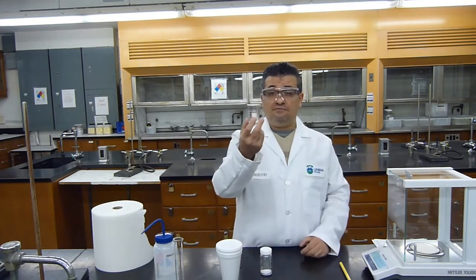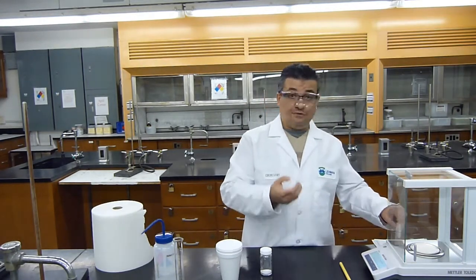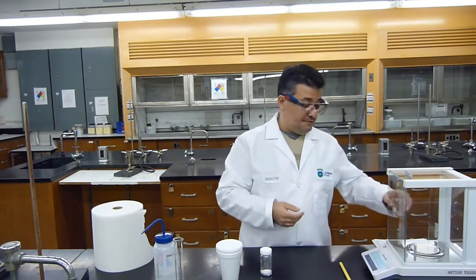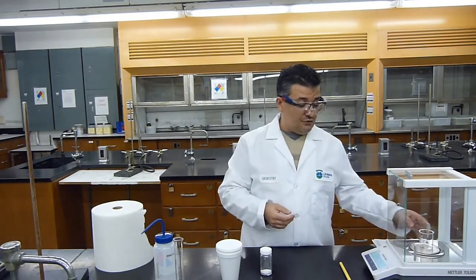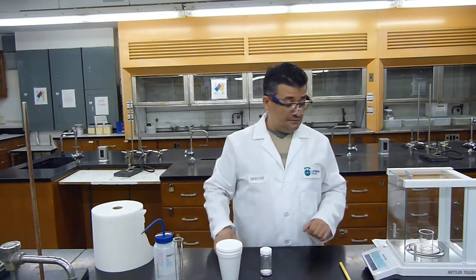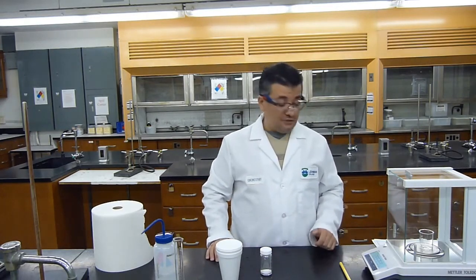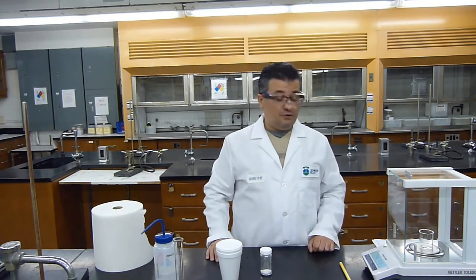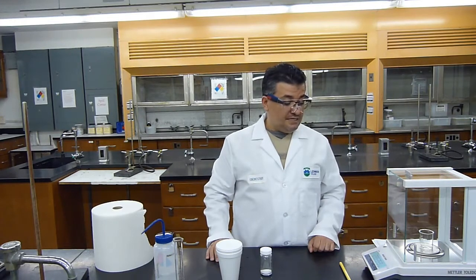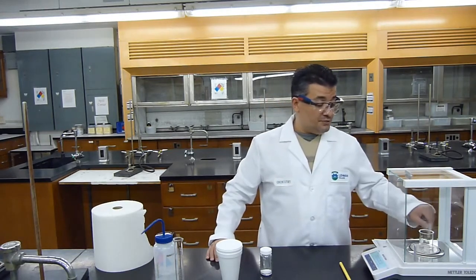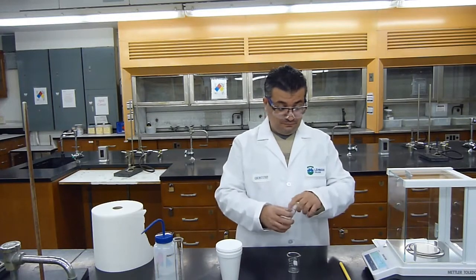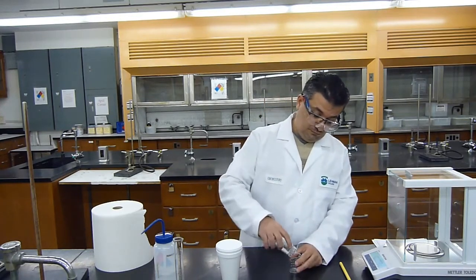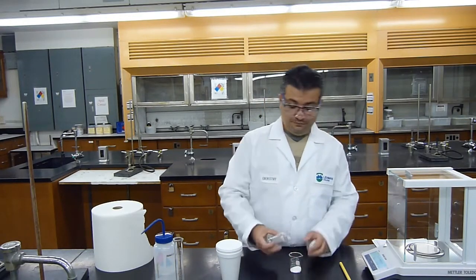I will get a 50 mL beaker. First, I will weigh the beaker empty. So after zeroing the balance, I will measure the mass of the beaker. The mass of the beaker is 29.9359 grams. I will transfer my solid to the beaker.